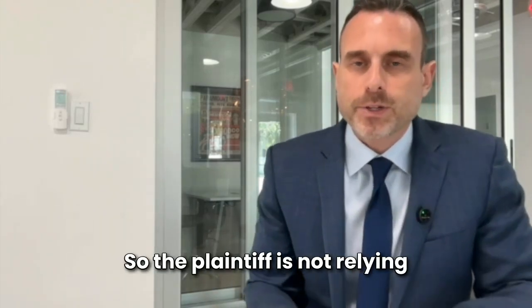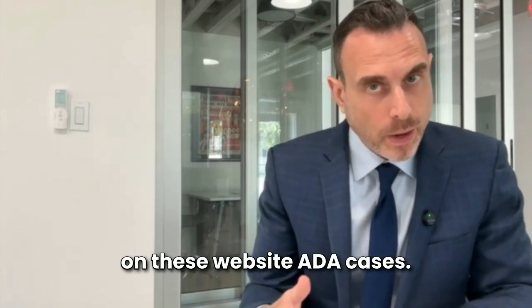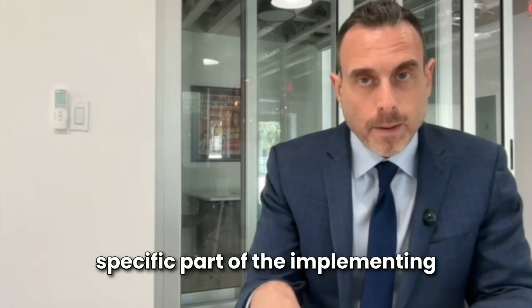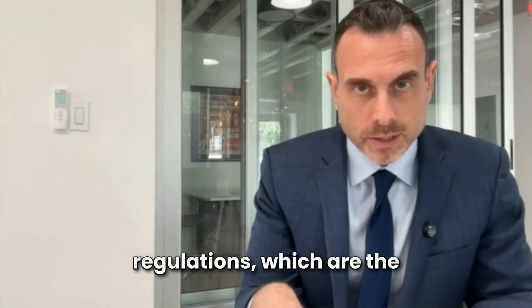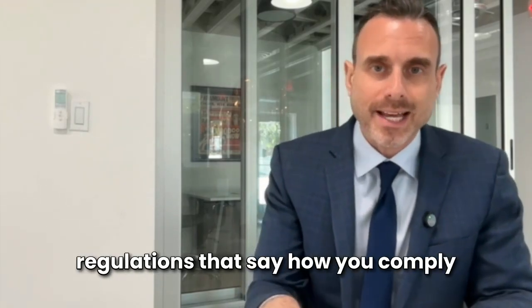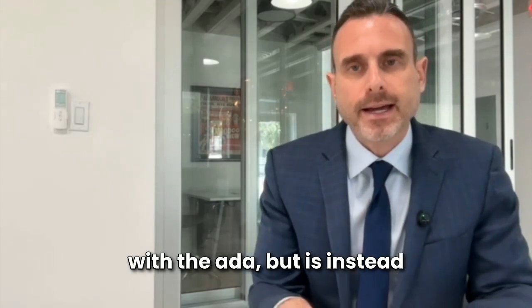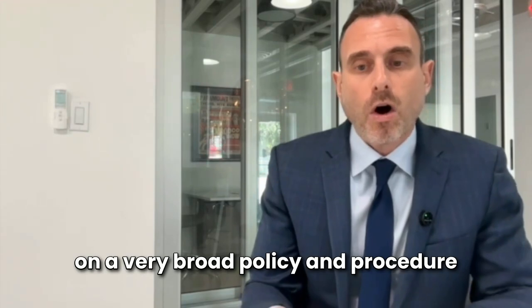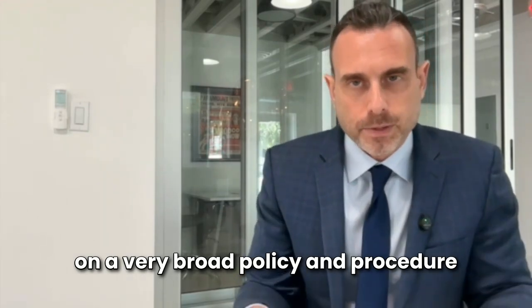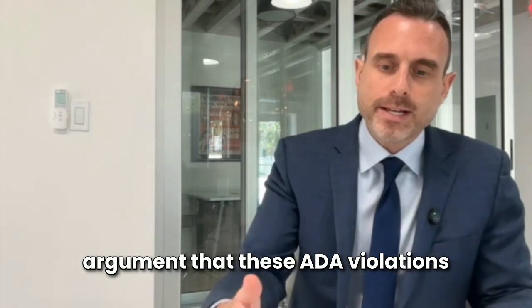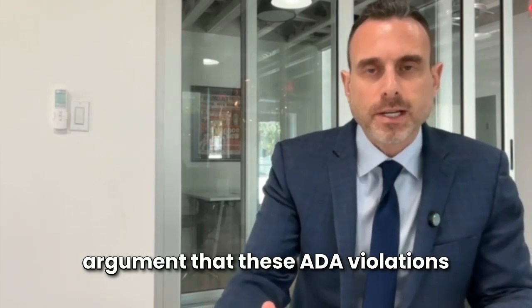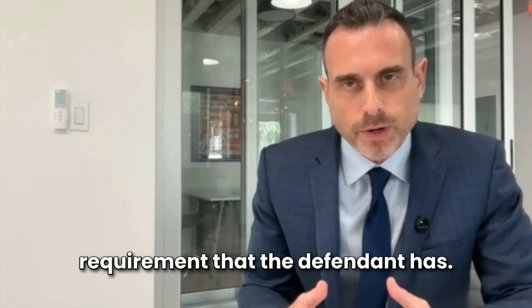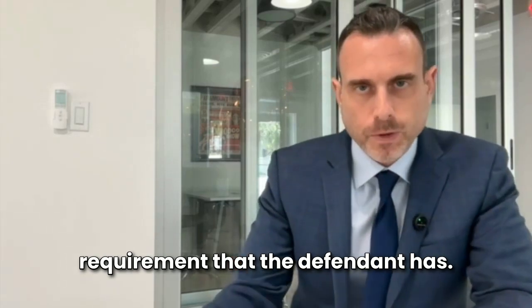So in these website ADA cases, the plaintiff is not relying on a specific part of the implementing regulations, which are the regulations that say how you comply with the ADA, but is instead specifically relying on a very broad policy and procedure argument that these ADA violations violate a policy and procedure requirement that the defendant has. Hopefully that's clear.